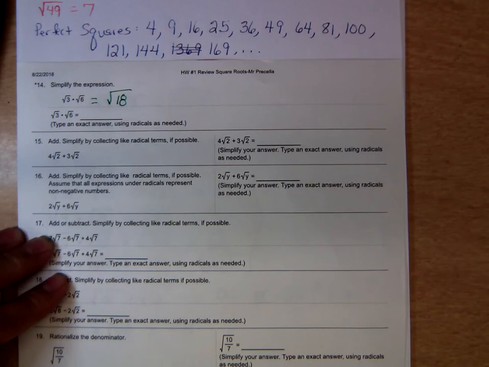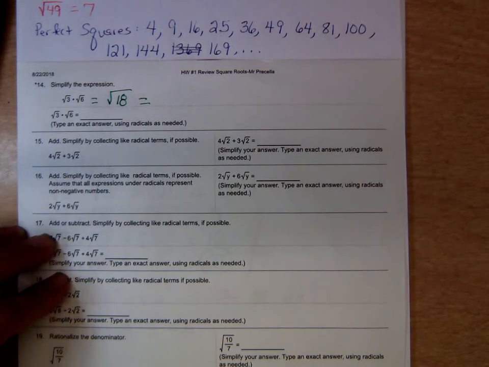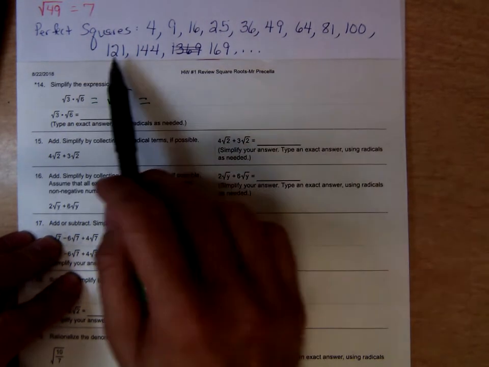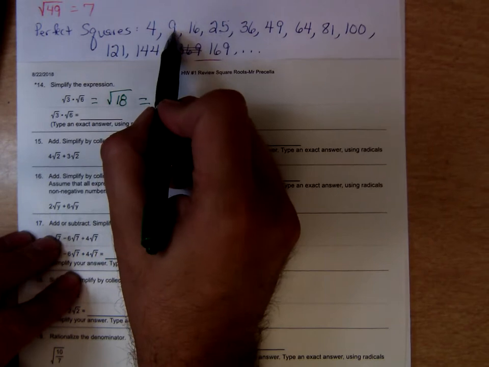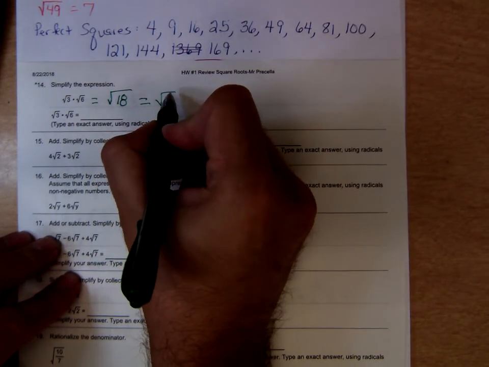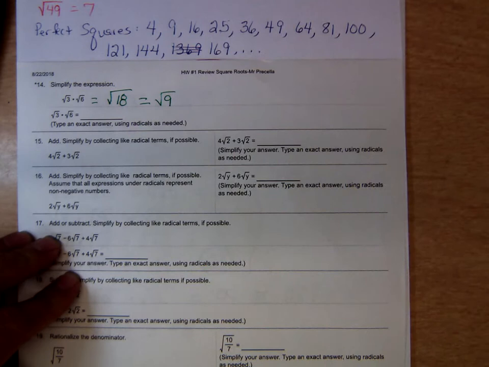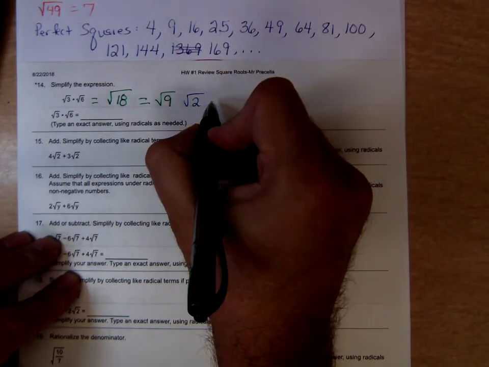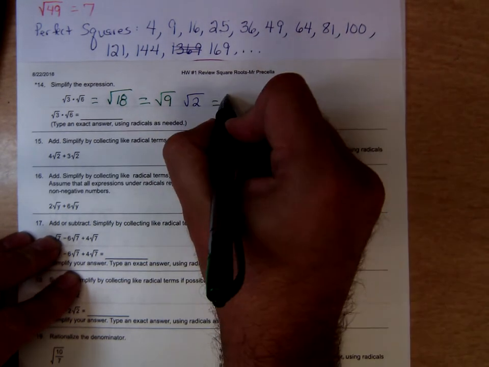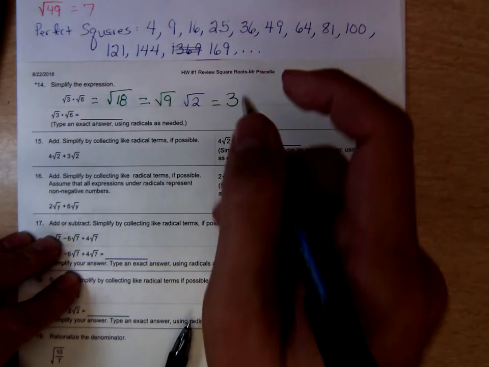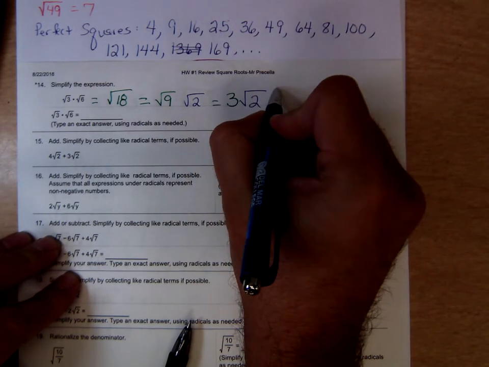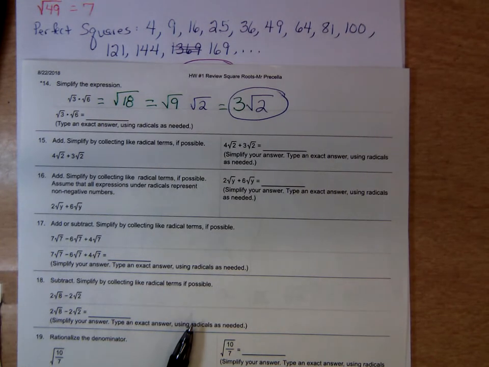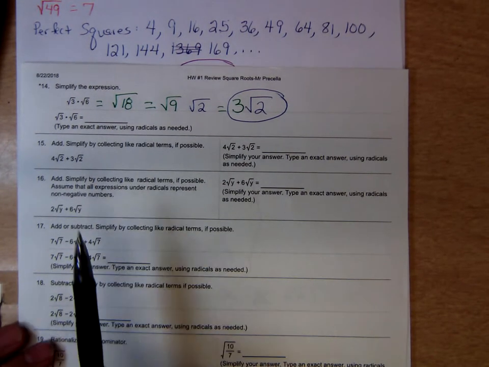What's the biggest perfect square that divides into 18? That is 9. We could think of 18 as 9 times 2. What's the green number going to be? 3 square root of 2? 3 square root of 2. So to multiply square roots, you multiply the numbers under the square root together. Okay?